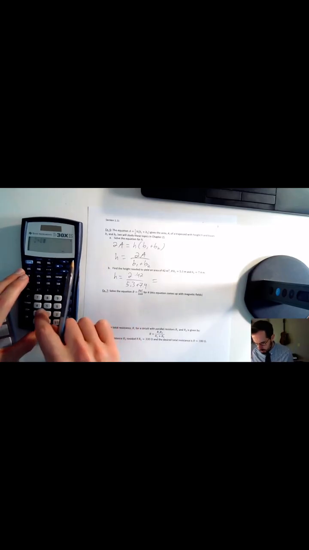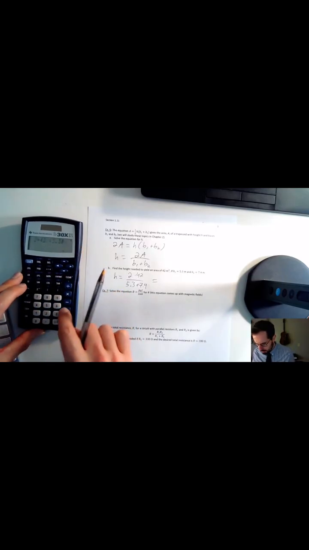So when we're evaluating this in our calculator, we probably want to go ahead and put in parentheses just to indicate that both of those numbers are actually in the denominator. If we forget the parentheses, we end up doing something different than what we were actually trying to do. So here we got 2 times 42, and then divided by the sum of 5.3 and 7.4. Voila, we get something like 6.6.